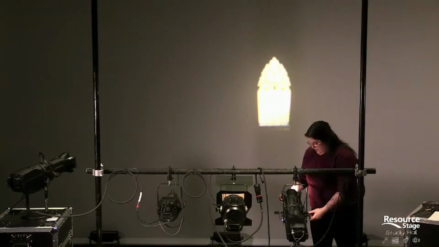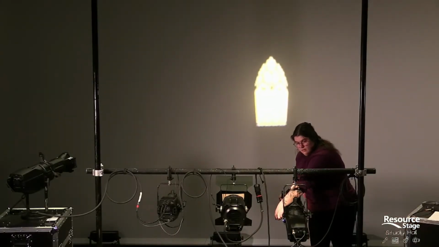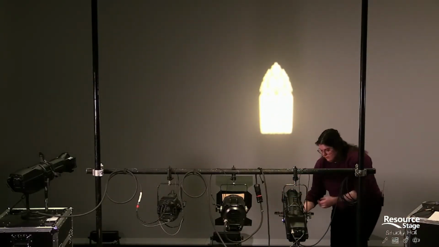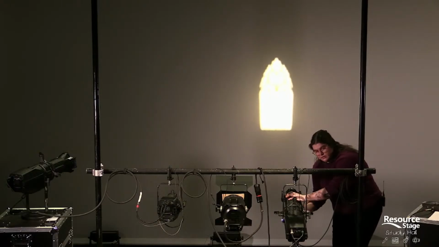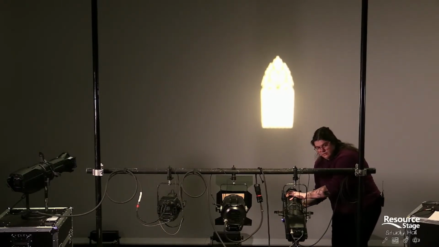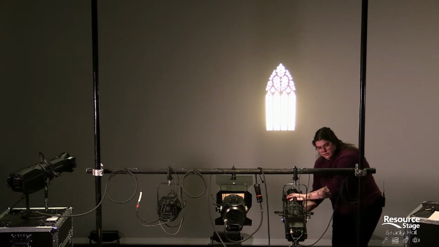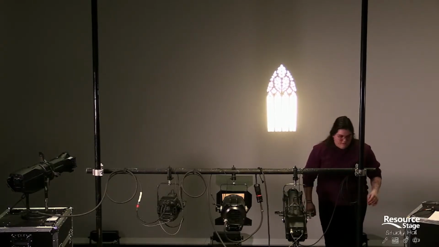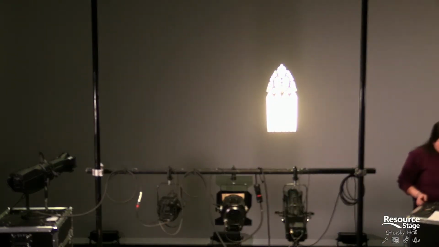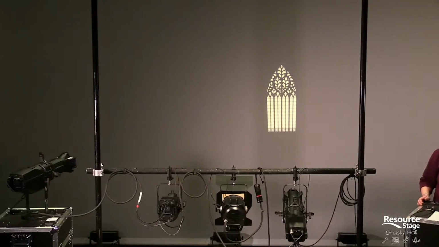So we'll lock this back down, and same thing, we can adjust focus, get that nice and sharp. And I'm going to bring the intensity down on that a little bit so it looks a little more like something on camera. It's a little blown out. Oh, there we go.